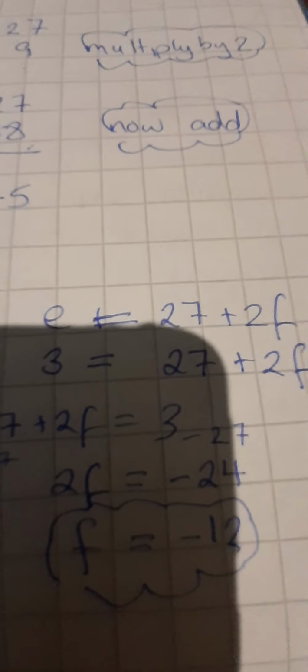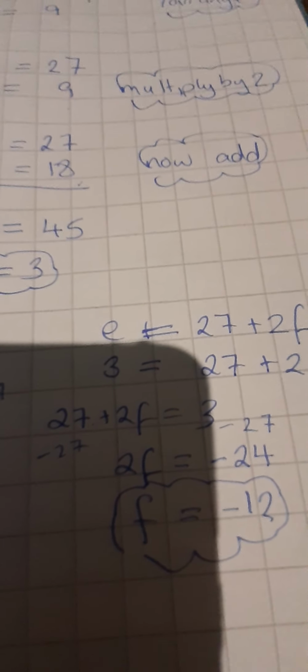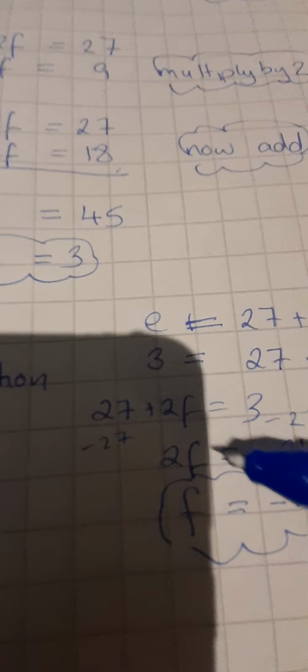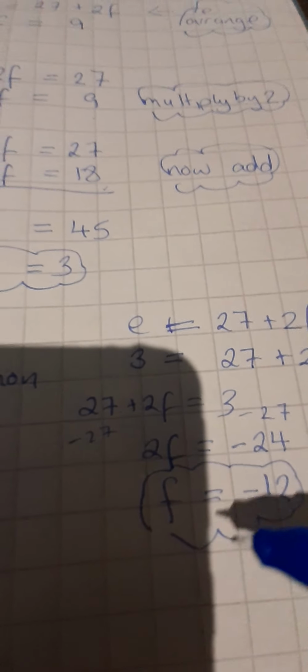e is 3. Go back to the first equation, e equals 27 plus 2f. So now we know e is 3, 3 is 27 plus 2f. 2f is minus 24. f is minus 12.